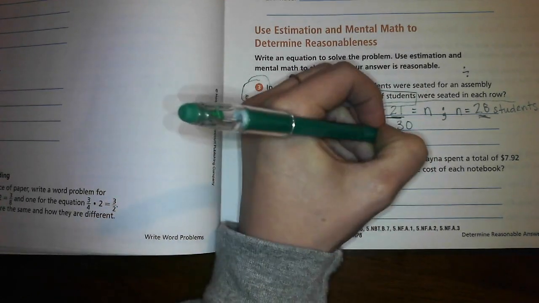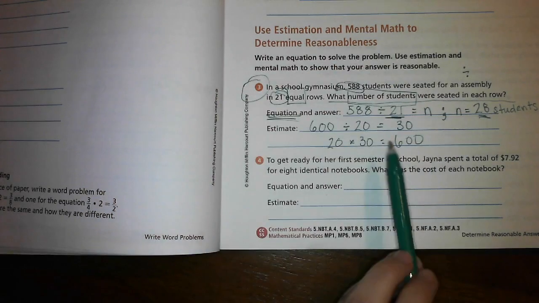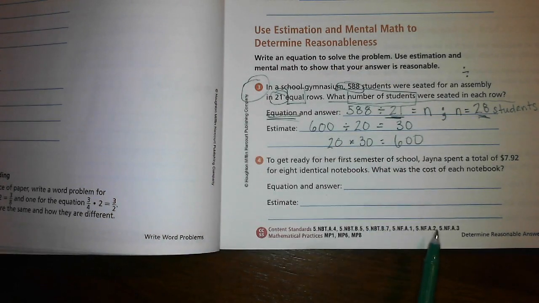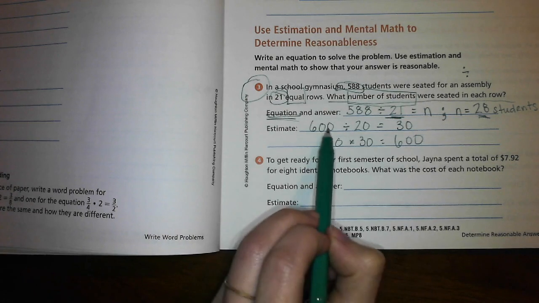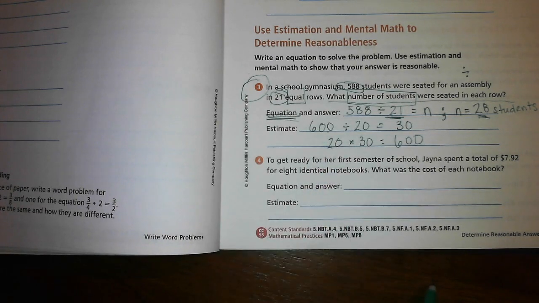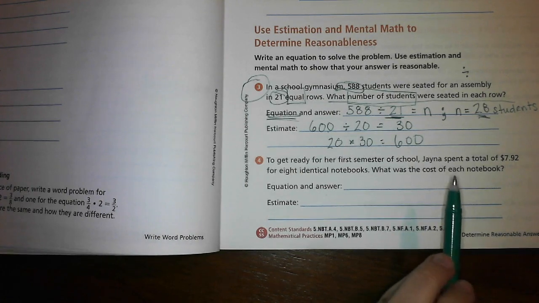20 times 30 is 600. Well, 600 is really close to 588. So those are two ways you can use estimation in mental math in order to see if your answer is reasonable.